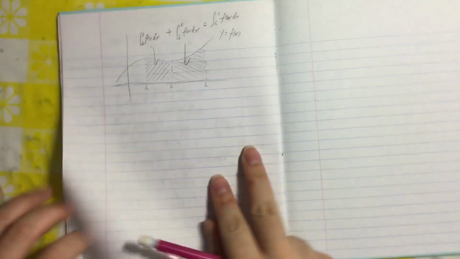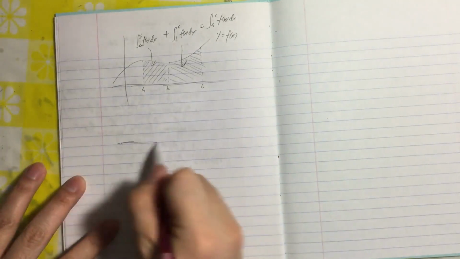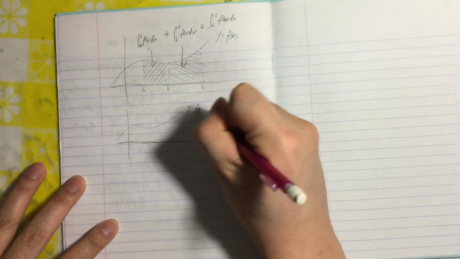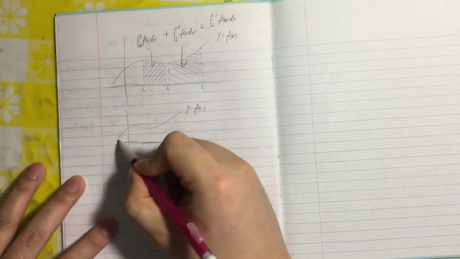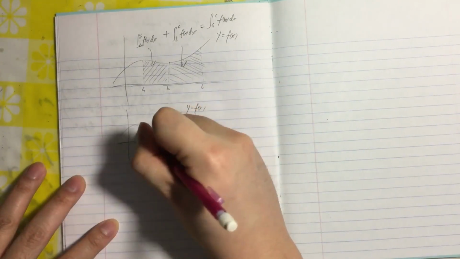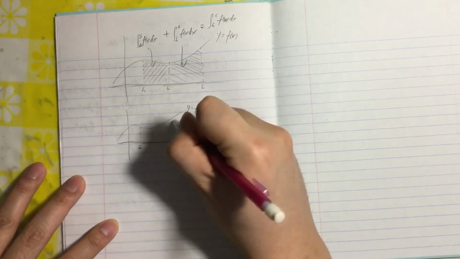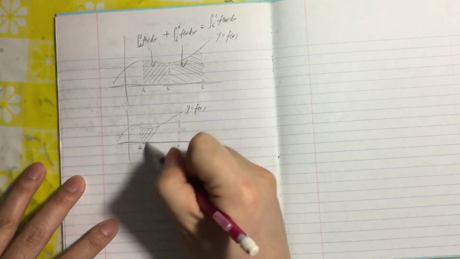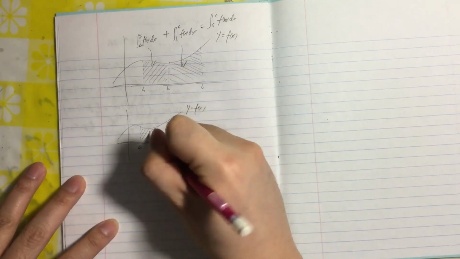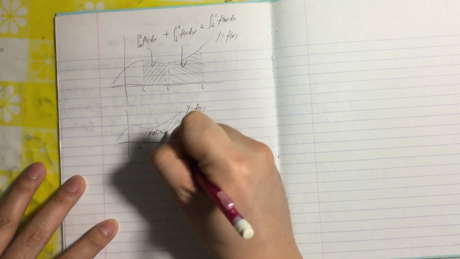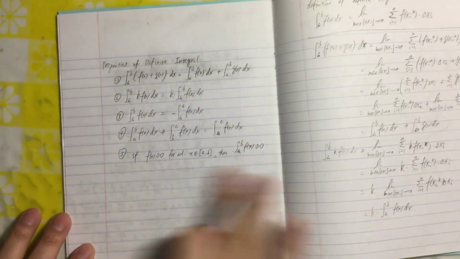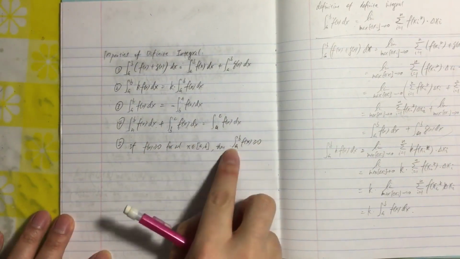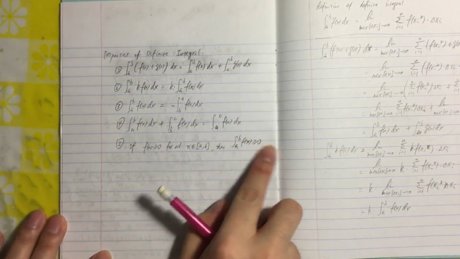This says if f of x is greater or equal to 0 on the interval from A to B, then the area under the curve from A to B is positive. That's what this property says. If f is positive, then the area under the curve from A to B is positive.